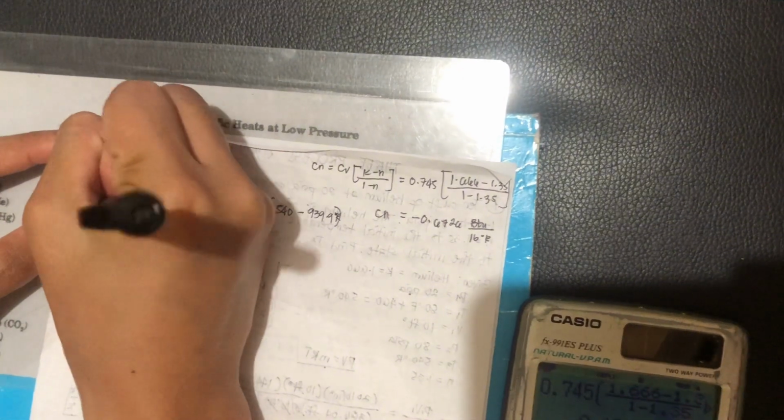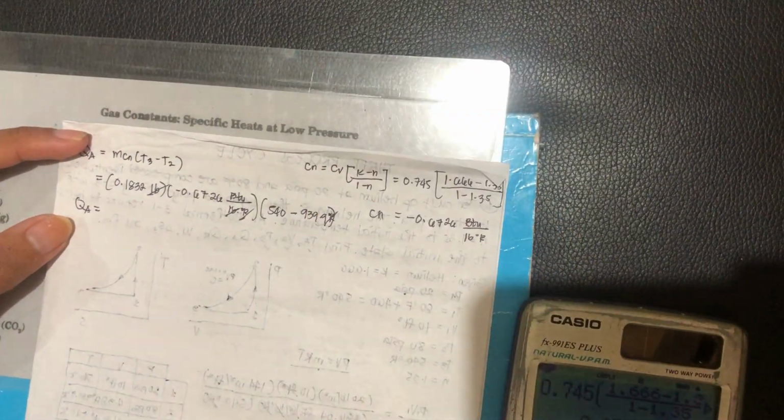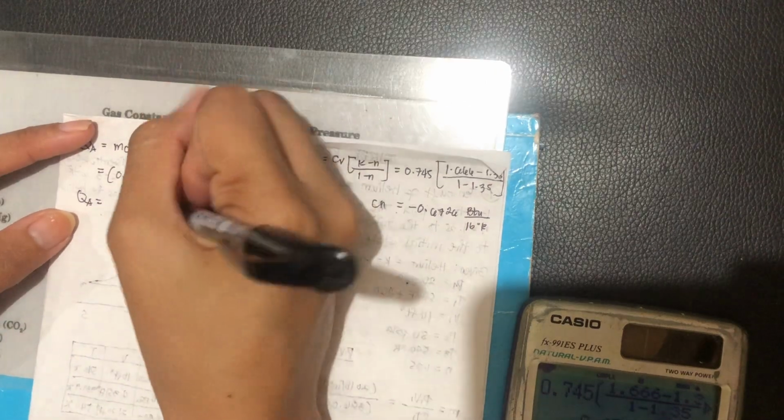Because sa atong QA, cancel out lang ang same. Pound, rankine, cancel out. So ang mabilin na lang ani is BTU.